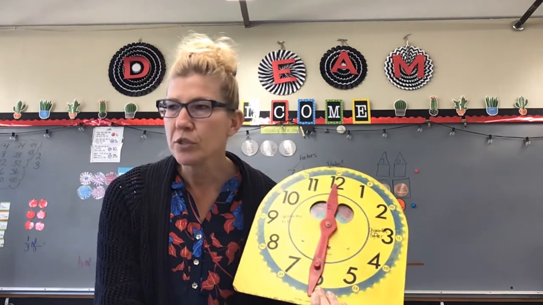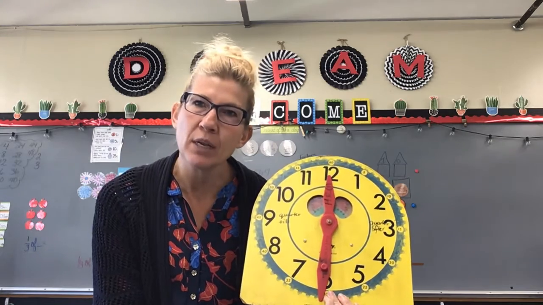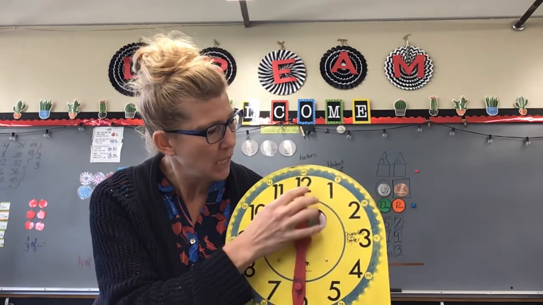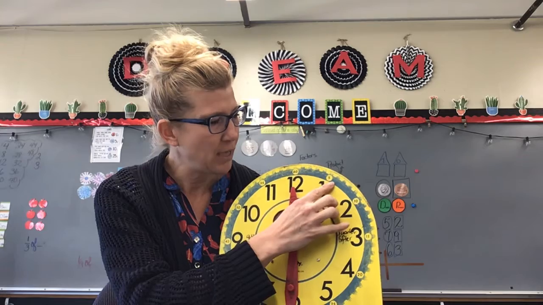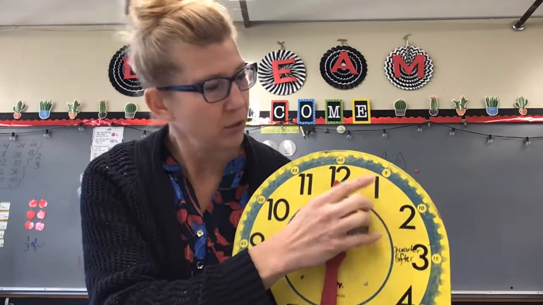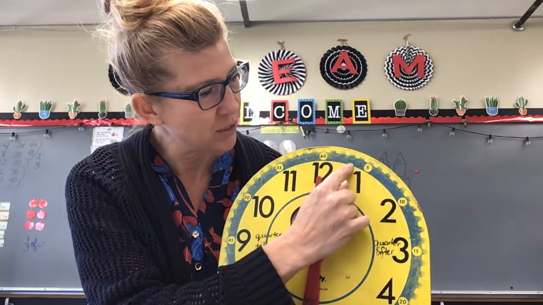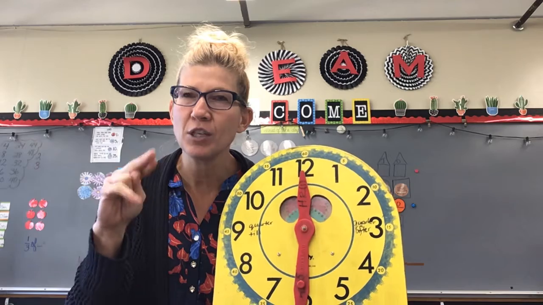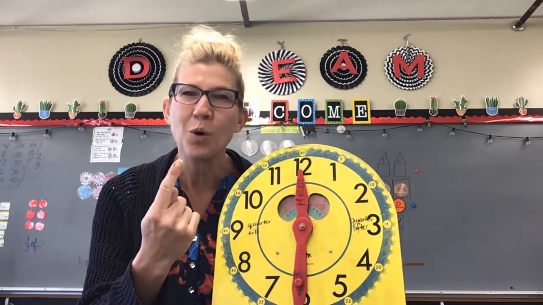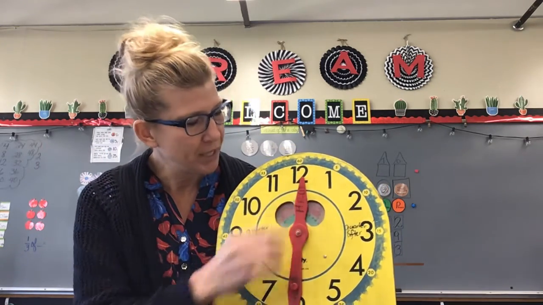Now, we're going to learn something new today. We've talked about it a little bit before. From here to here, we're counting by 5s. But if you look a little closer, there are little notches that are smaller, kind of like on a thermometer. The in-between numbers, we count by 1s. So here, we're going to count by 1.